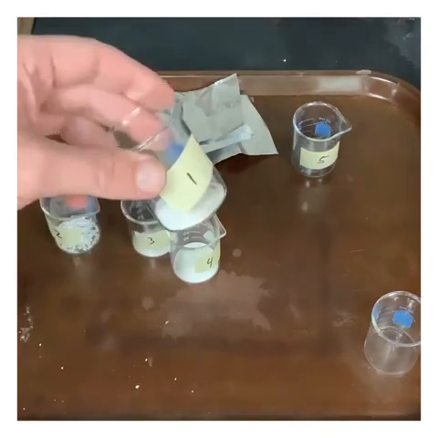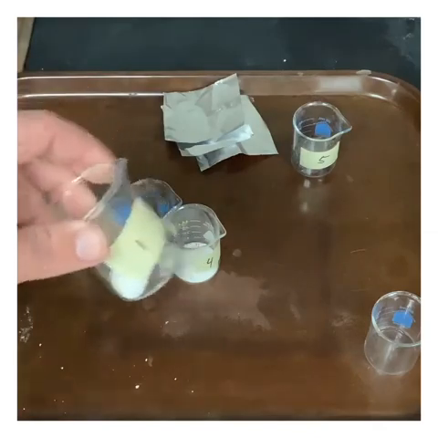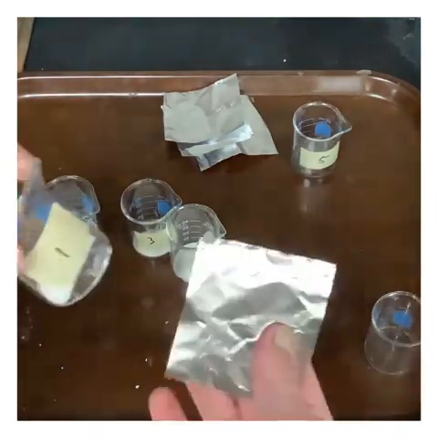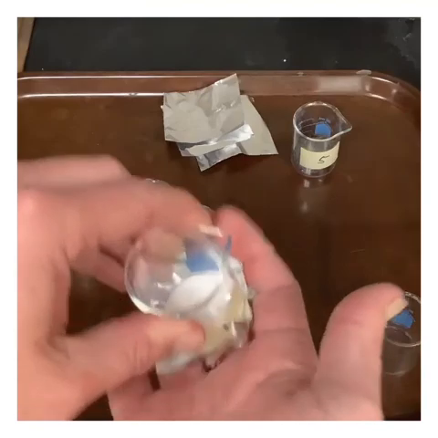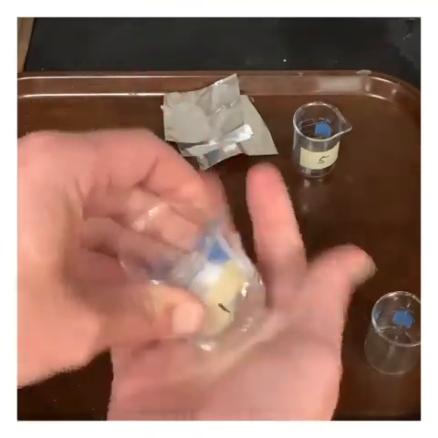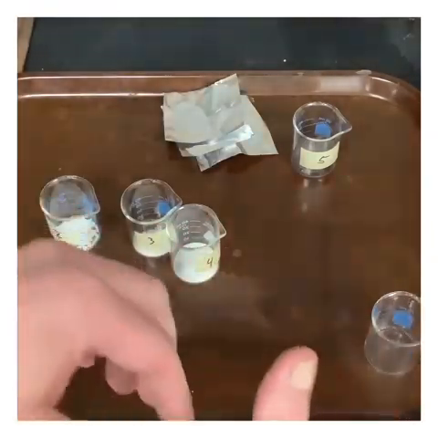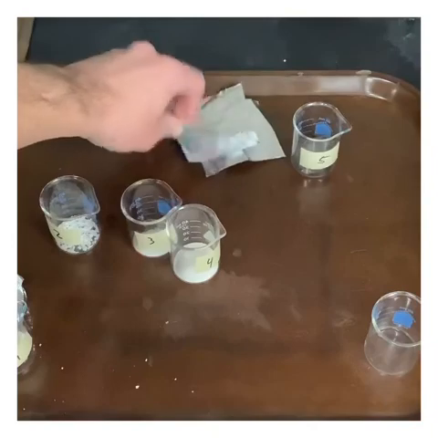In order to do this, I don't want to melt anything inside the beakers because it's really tough to get melted stuff out of beakers. So I'm just going to use a piece of aluminum foil and turn it into little bowls here. All right, so now I've got an aluminum foil bowl that I could throw away for number 1.